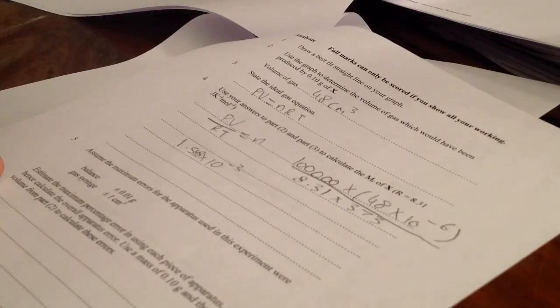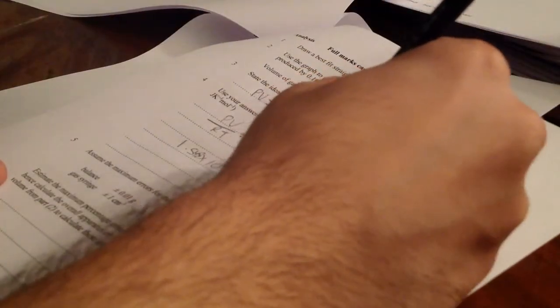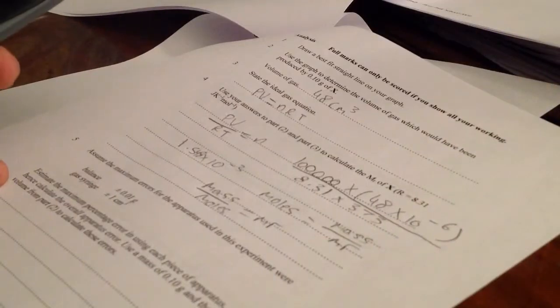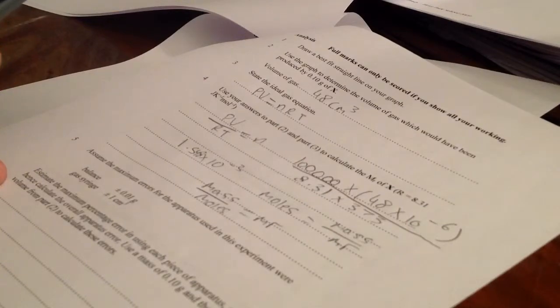Let's see what we can do. Moles is equal to mass over Mr. So mass over moles will give us the Mr. Now we need to sub in what we've got. The mass is 0.1 grams.